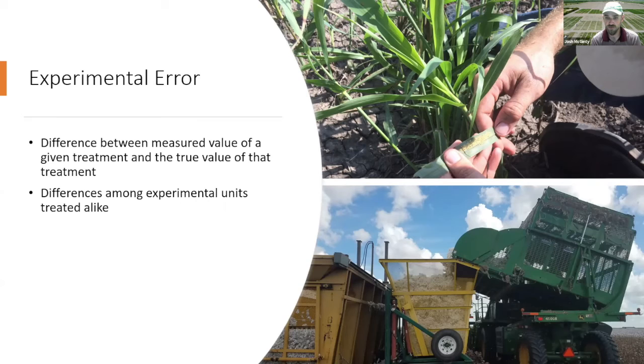So the error could be the difference between those few subsamples that we take and the true value for that plot. It could be that we're collecting yield data from a small subsample out of a very large plot. Chances are there's going to be some difference between that small subsample and the acre plot that it came from. That's some of our experimental error.